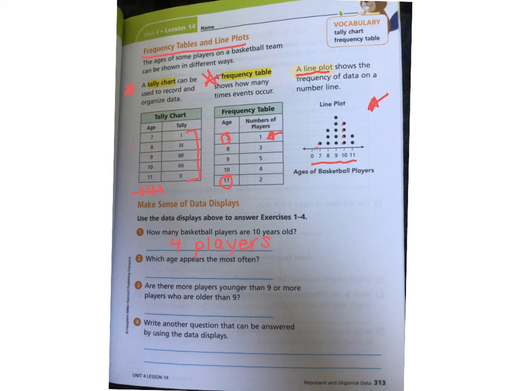Okay, the next one says, which age appears most often? So which age are there the most players? Okay, I bet you could do that one on your own, couldn't you? Which age are there the most players? You're going to write that right there. I want you to do that one on your own.